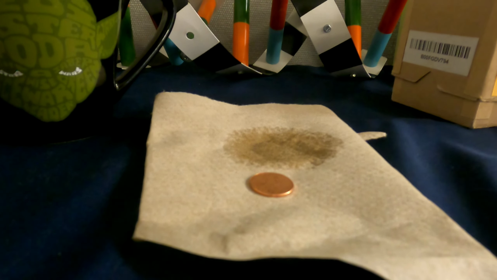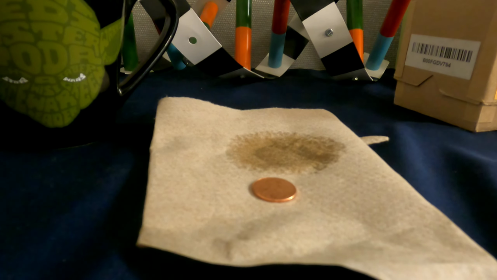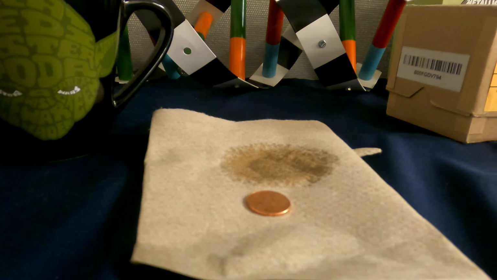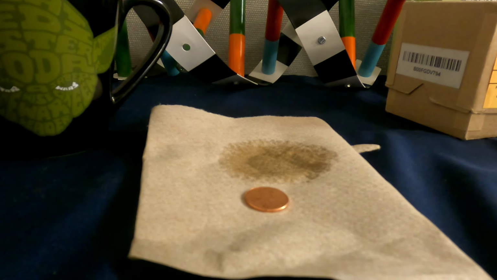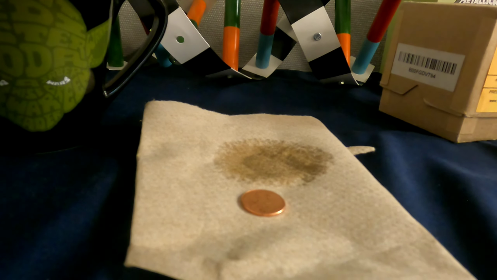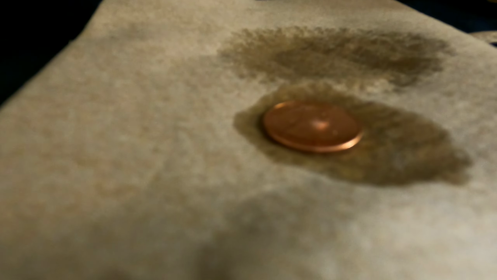All right, now we're going to repeat it with soapy water. Remember, soapy water is going to reduce the cohesive strength of water, so it's not going to stick to itself as well. We ended up with 34 drops on the regular water. Now we're going to do the soapy water and see how many we can get. It's already starting to fall off. 14. So less than half of what we did with the regular water.